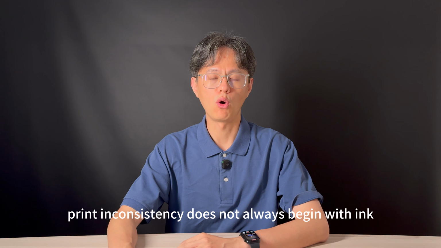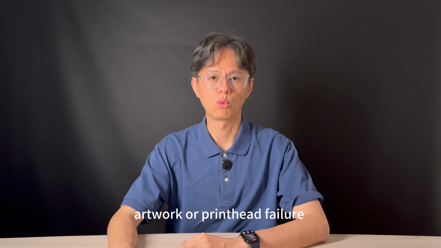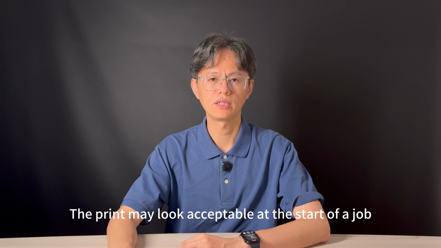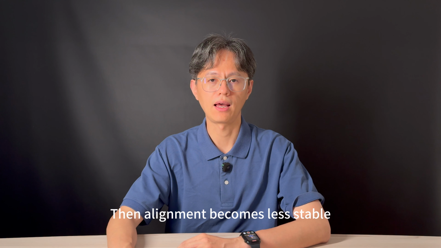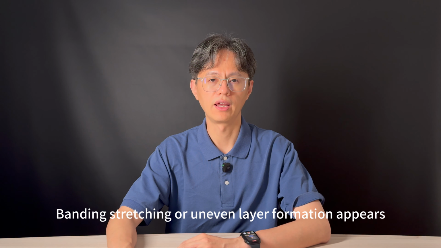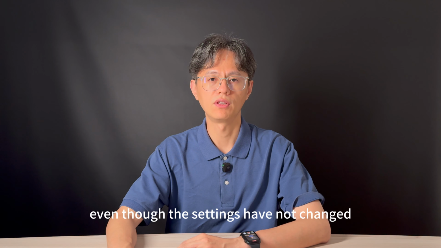In DTF printing, print inconsistency does not always begin with ink, artwork, or print head failure. Sometimes it begins with film tension. The print may look acceptable at the start of a job. Then alignment becomes less stable. Solid areas show density variation. Fine details shift, bending, stretching, or uneven layer formation appears, even though the settings have not changed.